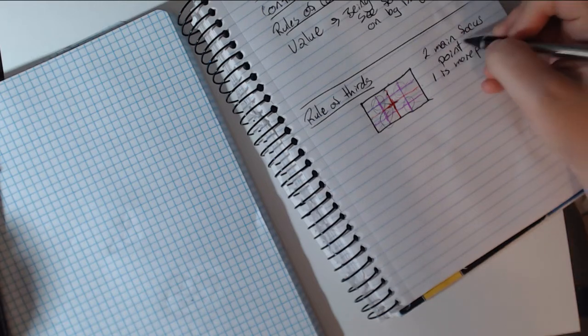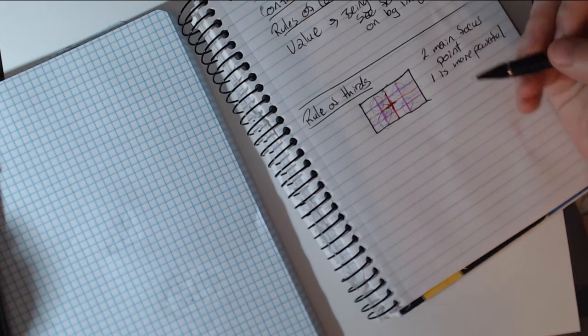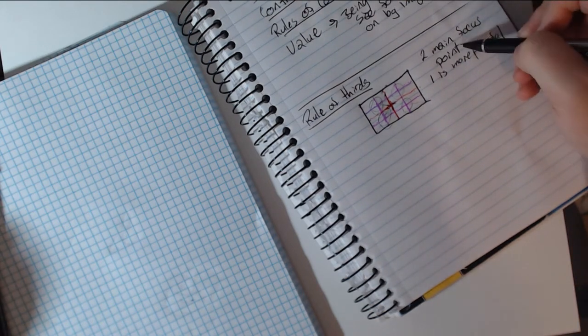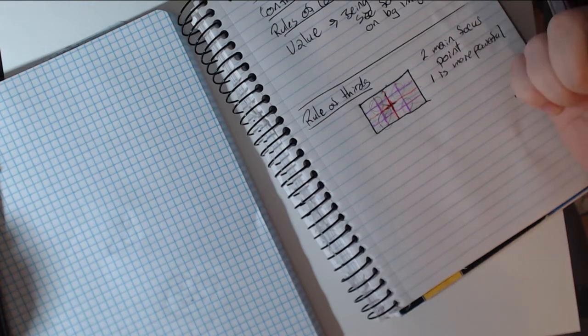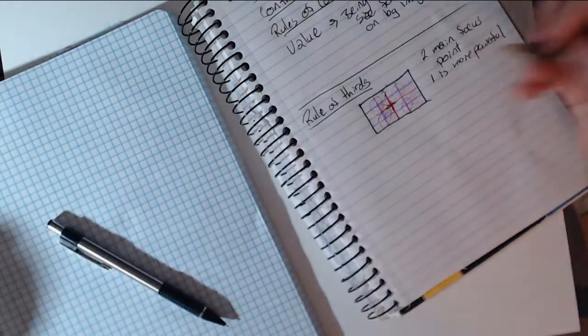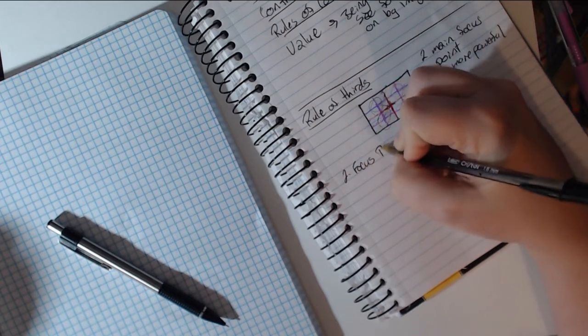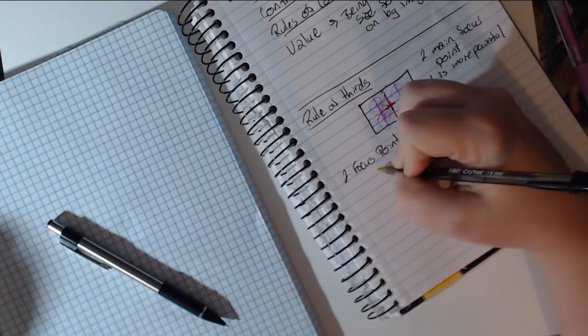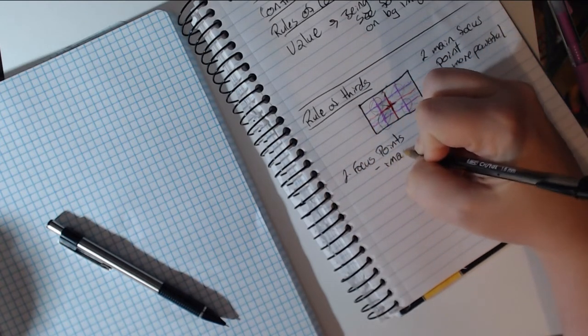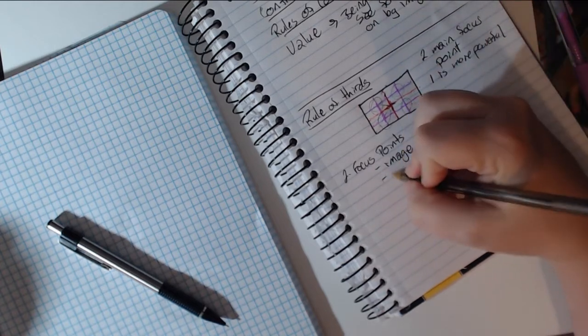So, what are these two main focus points? I just broke the tip off my pencil. What are these two focus points? The image in the thumbnail, or the background, and the text.